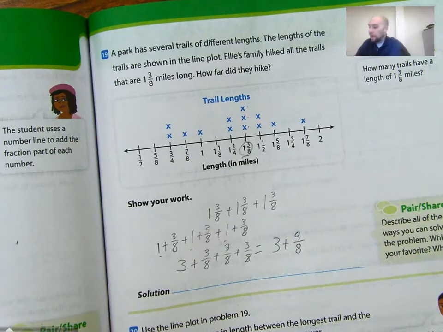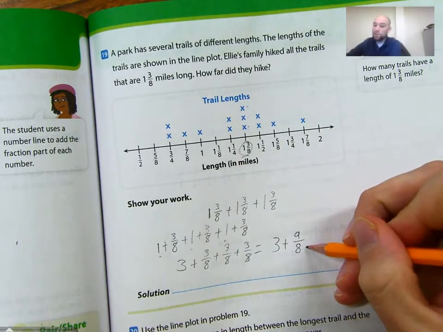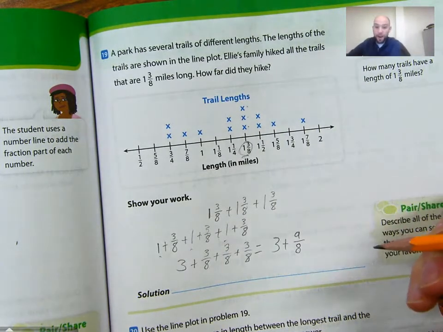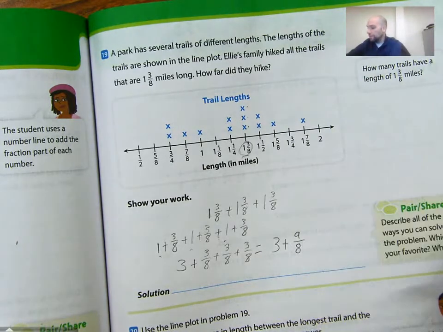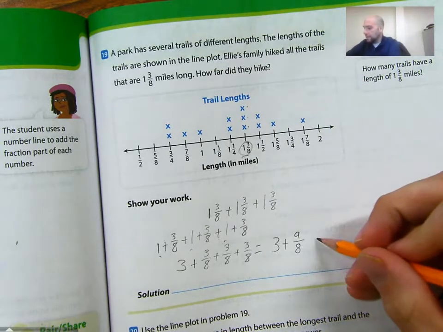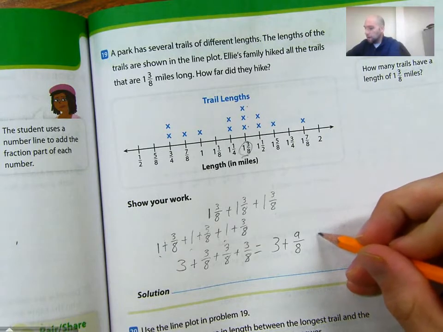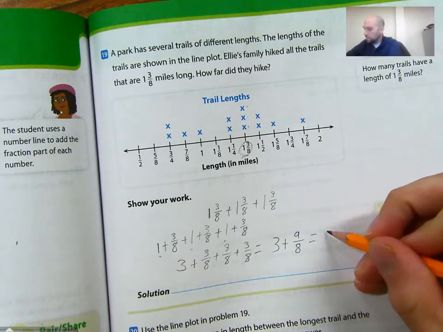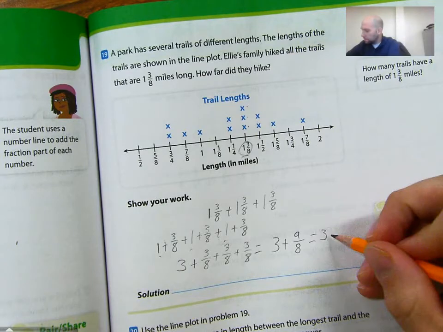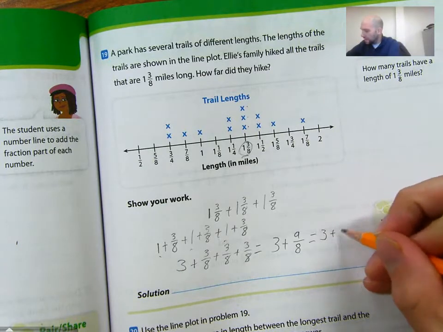But 9/8, I have a numerator that is larger than my denominator, so that's an improper fraction. So I know I can simplify that. What that really looks like is 8/8, which is 1, 3 plus 8/8, which is 1, plus 1/8.